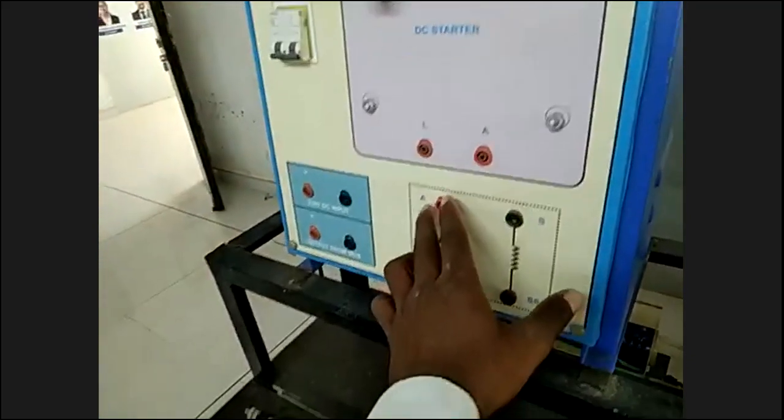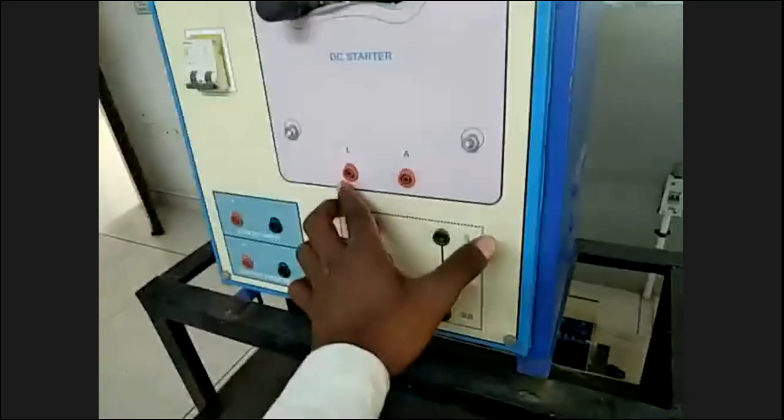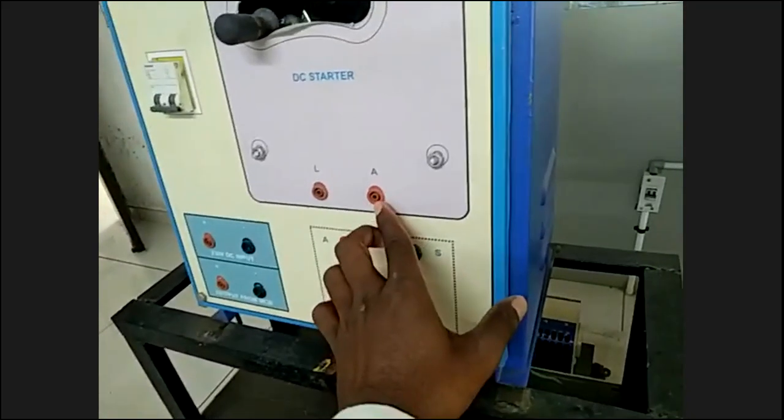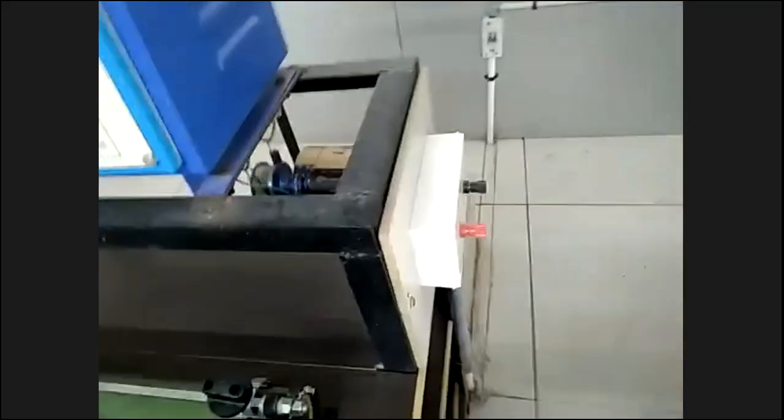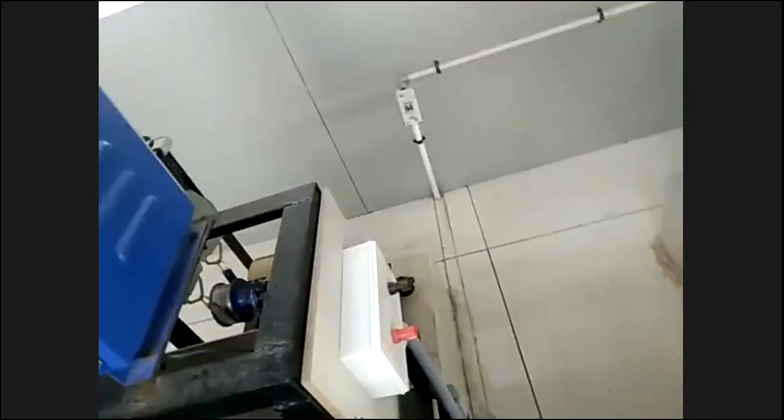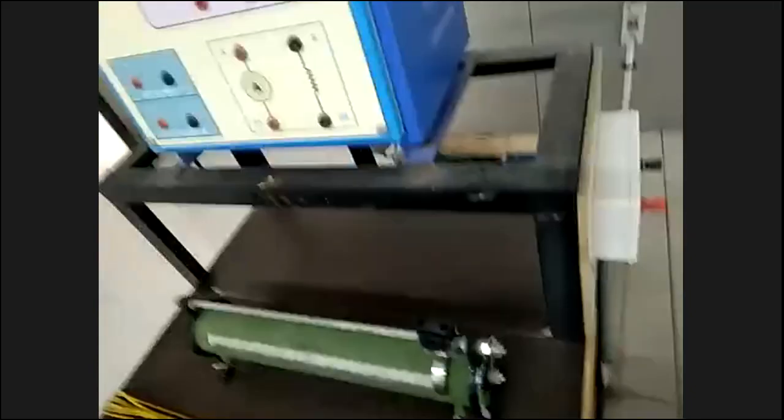The 2-point starter of the DC series motor has two terminals, that is the line terminal, L, and the armature terminal, A. We want to connect one ammeter in series with the line, that is the positive terminal to the line. See, we are connecting the positive terminal to one of the ammeter terminals.